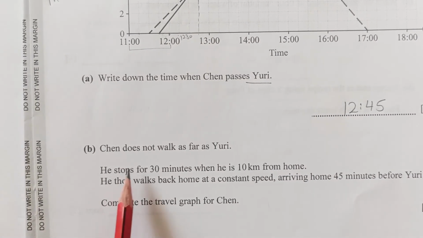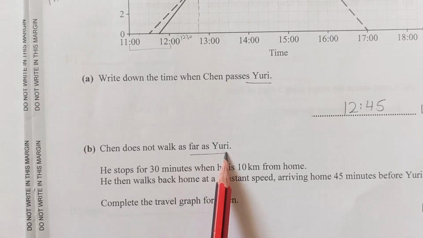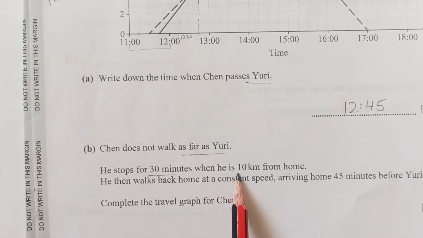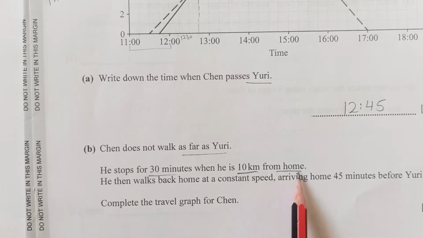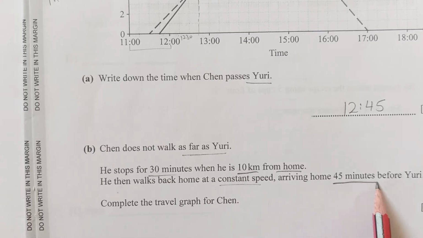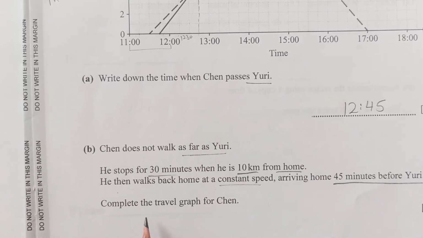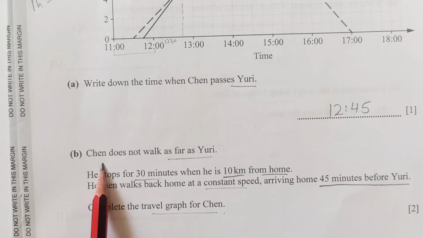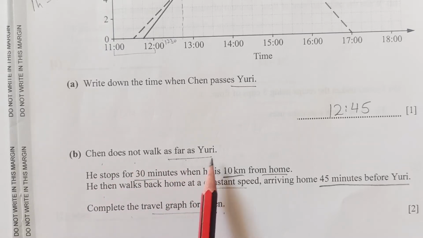Now Chen does not walk as far as Yuri. He stops for 30 minutes when he is 10 kilometers from home. He then walks back home at a constant speed, arriving home 45 minutes before Yuri. Complete the travel graph of Chen. So let's see again. Chen does not walk as far as Yuri.